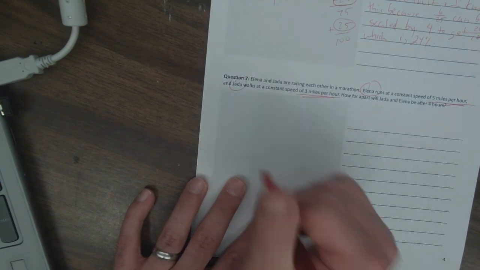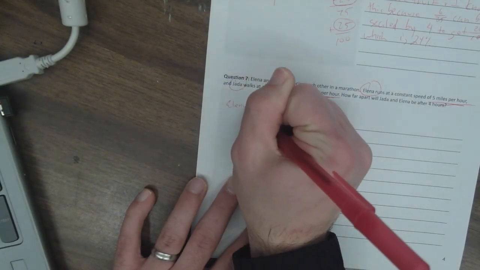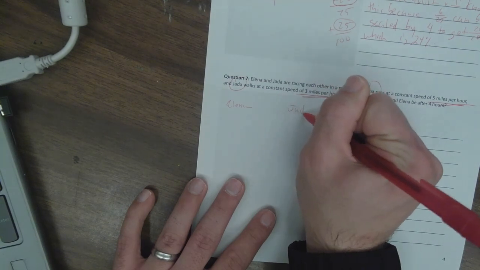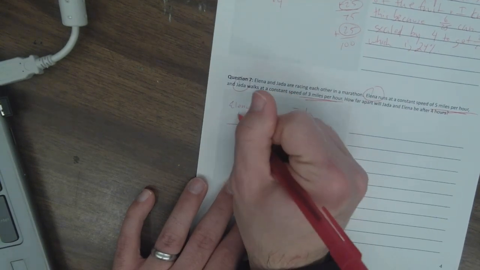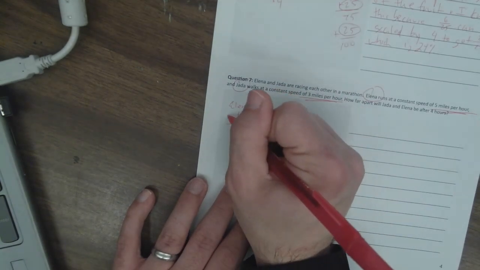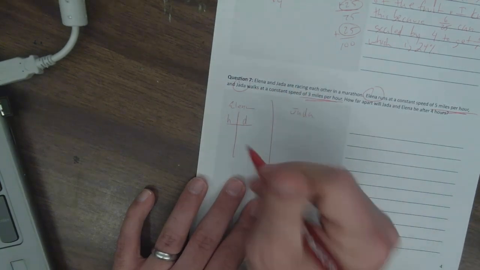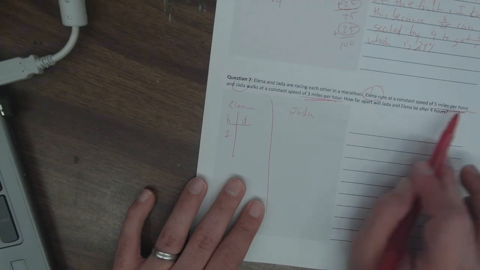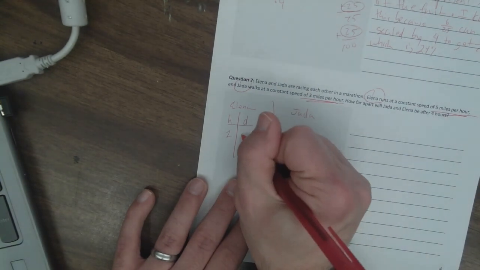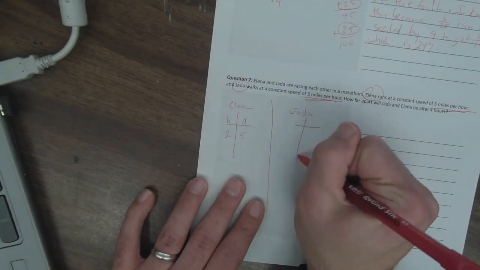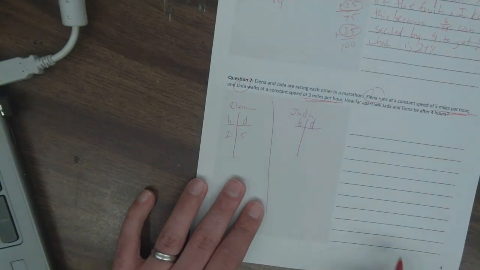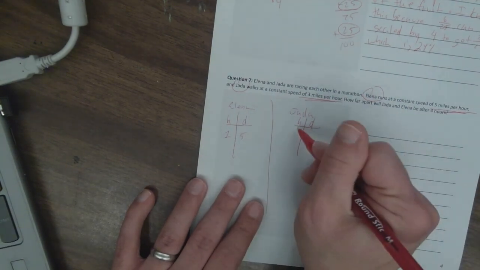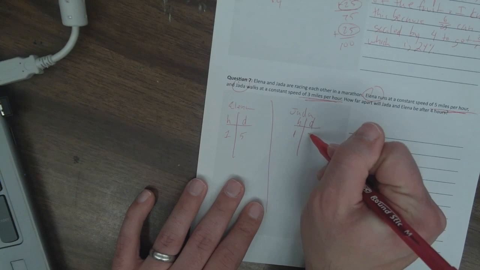Well, we first need to figure out how far Elena went, and then how far Jada went. And so Elena, if we start with hours and distance, Elena can go 5 miles per hour, and per hour means per 1 hour. So in 1 hour, they go 5 miles. And then Jada, again, is hours and distance. In 1 hour, Jada can go 3 miles.